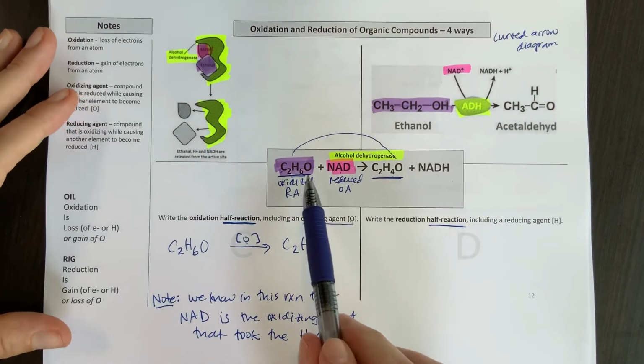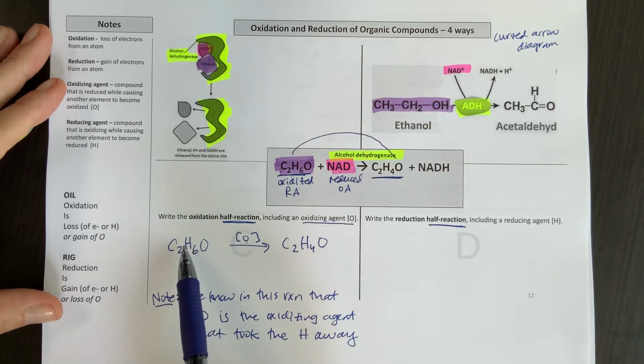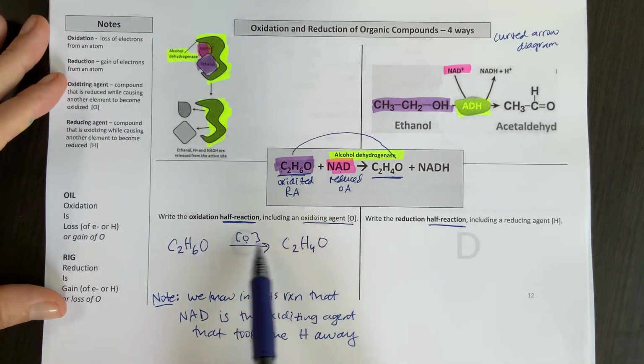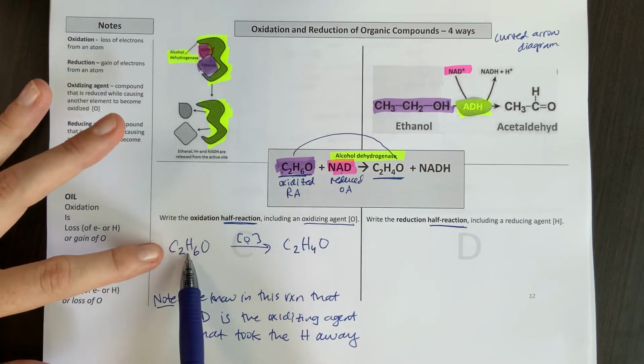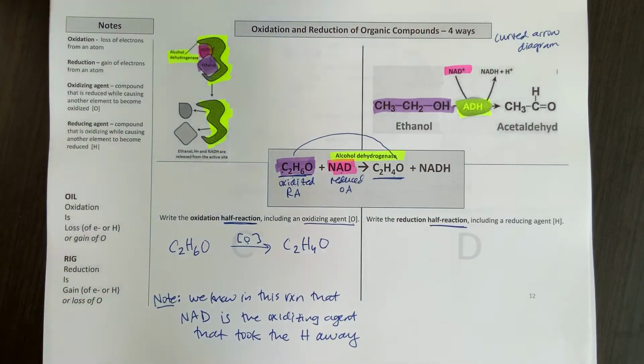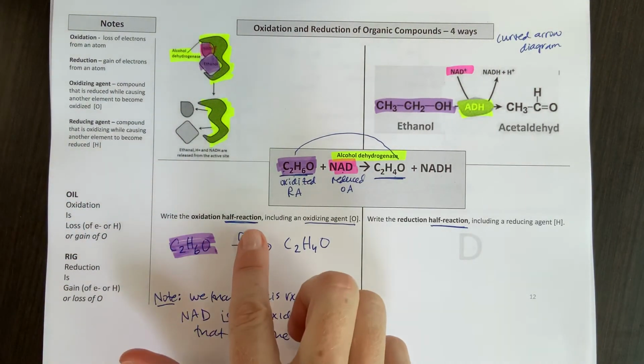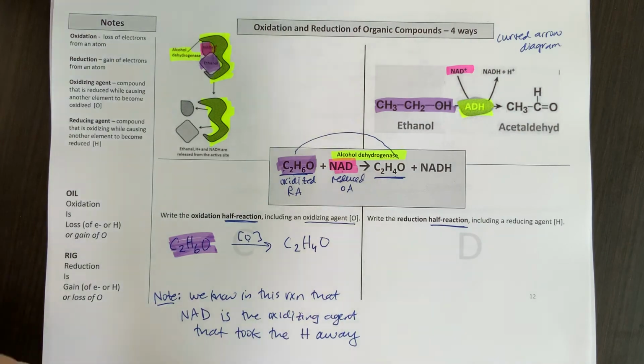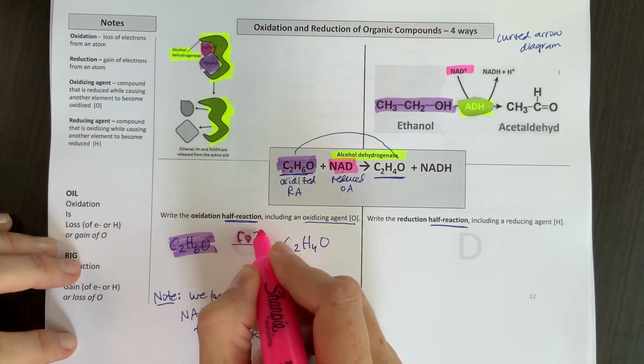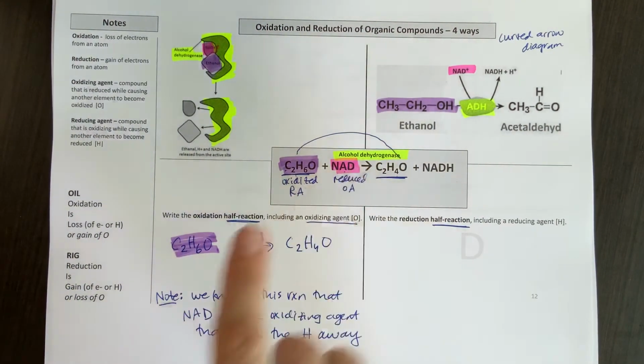So here we know the whole story, okay? But sometimes we don't care about telling the whole story or seeing it all. We just want to know ethanol became this product. So we focus on that half of what's happening, and we don't even say what specifically is that oxidizing agent, even though we might know what it is.